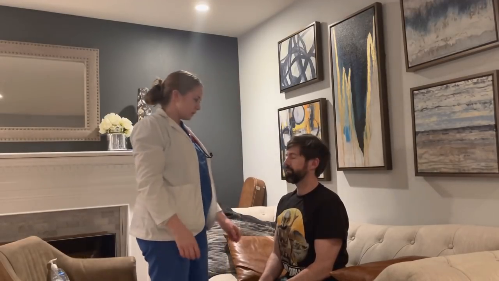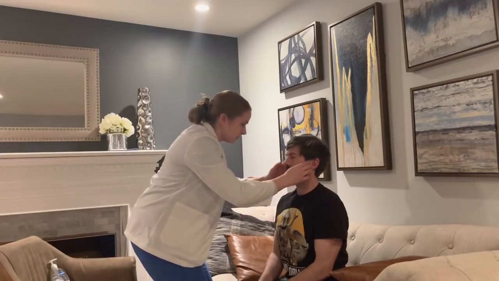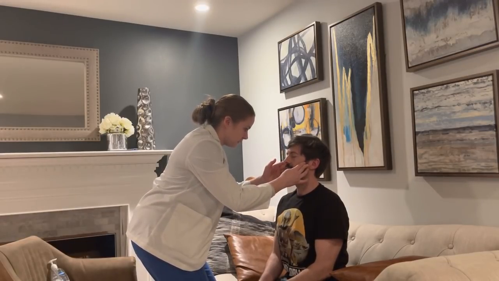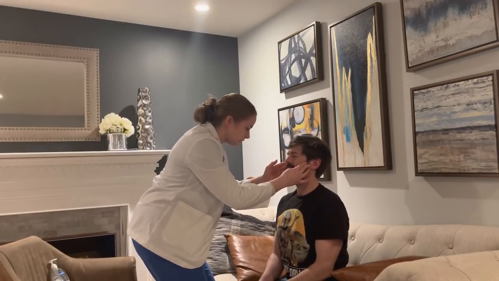No tenderness. Okay, great. I'm going to work my way down right to your jaw joint here. Go ahead and open and close. And then open and shift side to side for me. Good. A little bit of clicking. Does that hurt at all? Does not hurt. Okay, great.